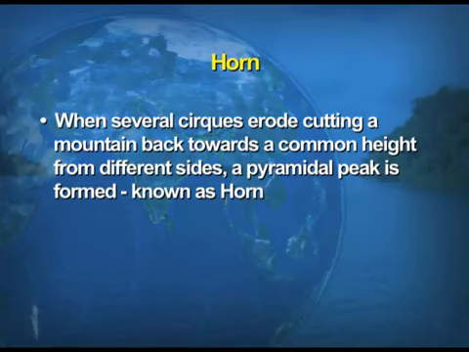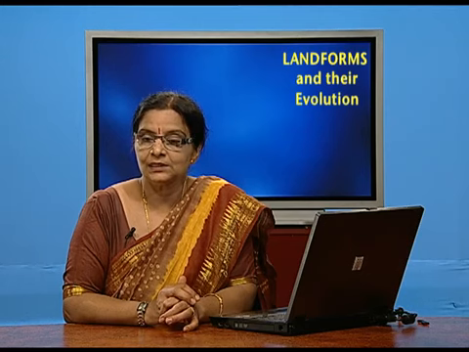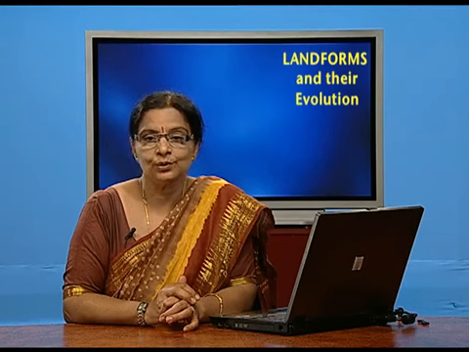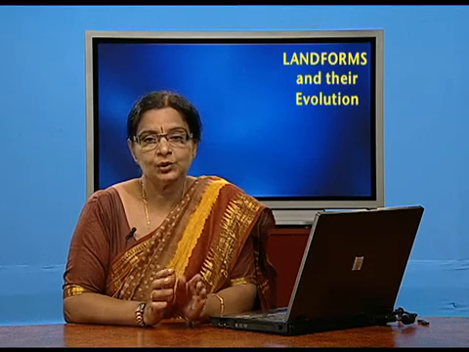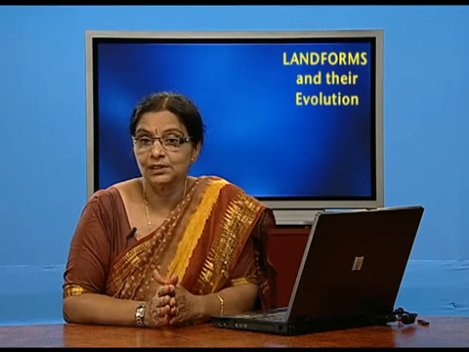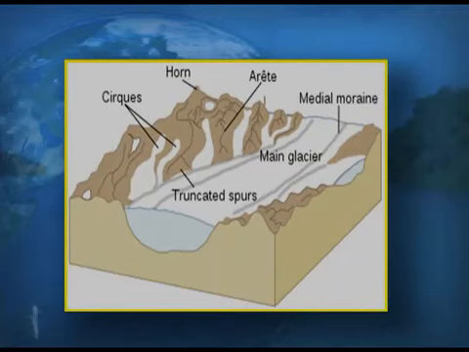Now, another feature which we take up is horn. When several cirques erode, cutting a mountain back towards a common height from different sides, a pyramidal peak is formed, and that pyramidal shape is known as a horn. So, in a way this feature is formed when the cirques cut the mountain back towards each other and the height is almost common, giving the shape of a horn. Now, this visual gives you the shape of the horn.